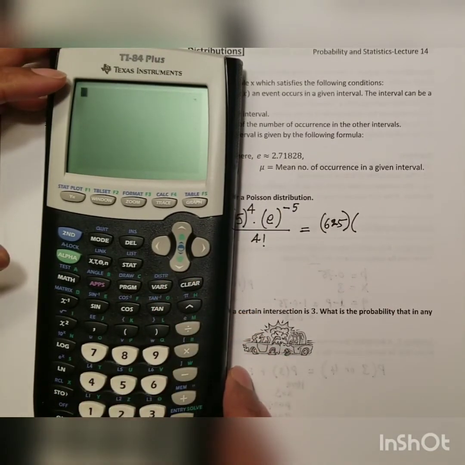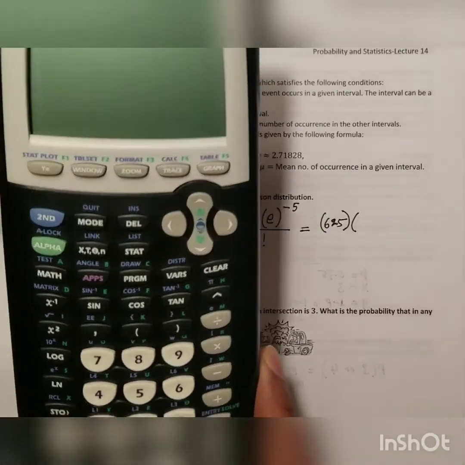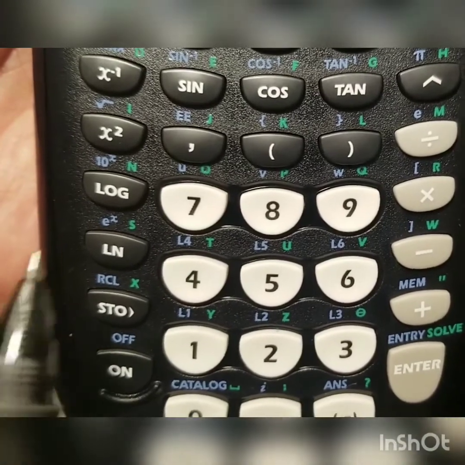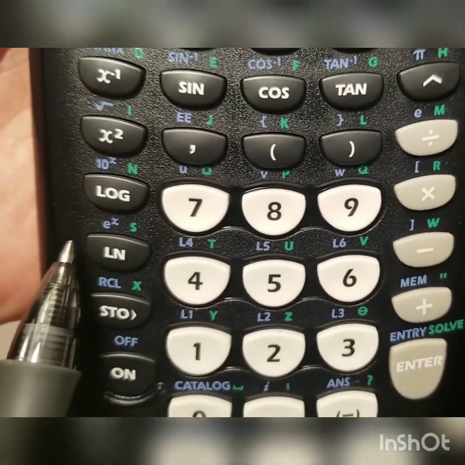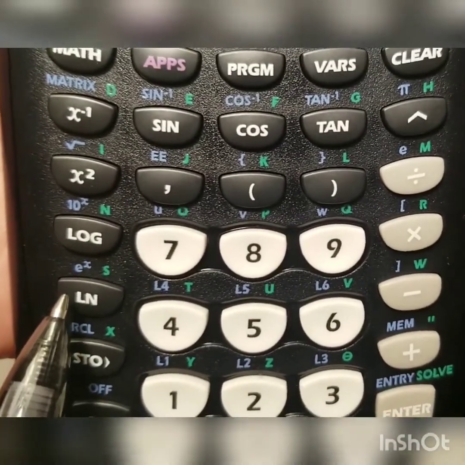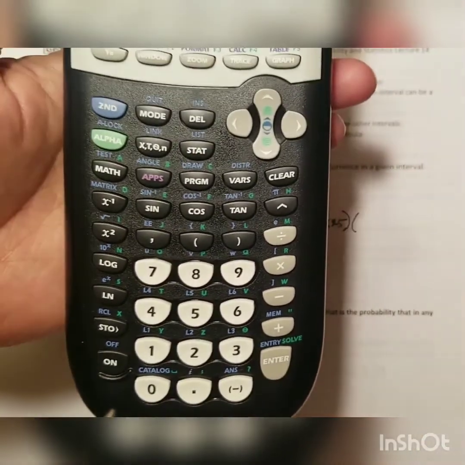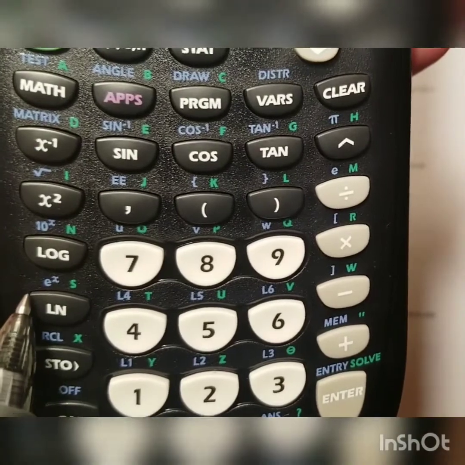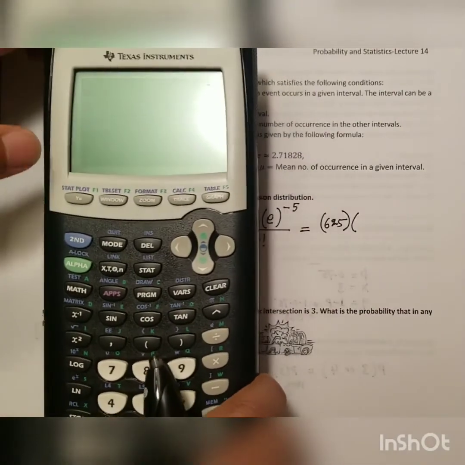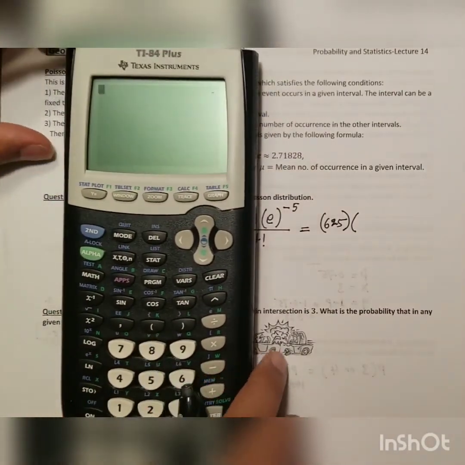So if you look carefully at the calculator, you can see e here. You see e to the x, you see that? We can use that, or you can type those numbers. I suggest you use that same e, because then there is a better chance to get an accurate answer.